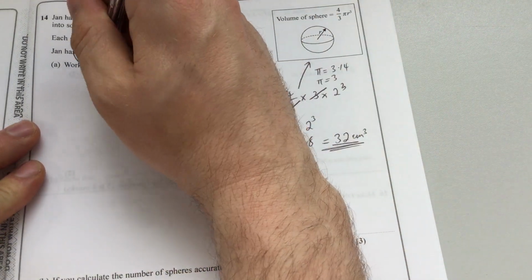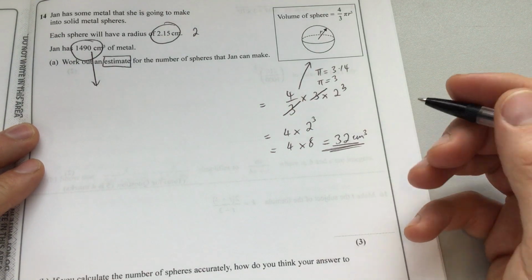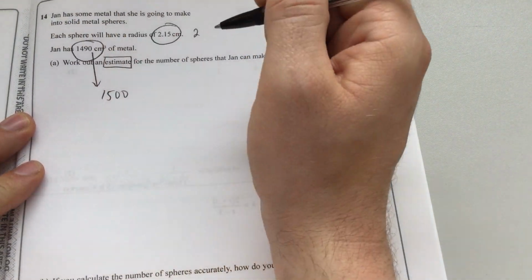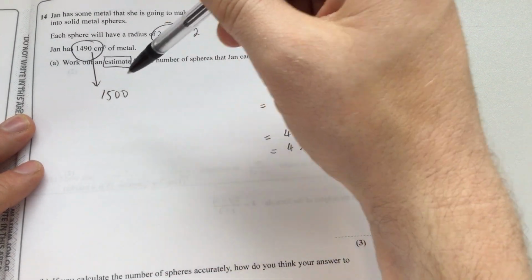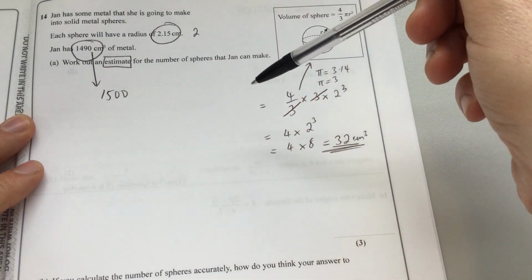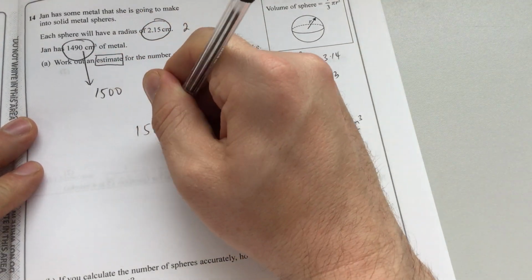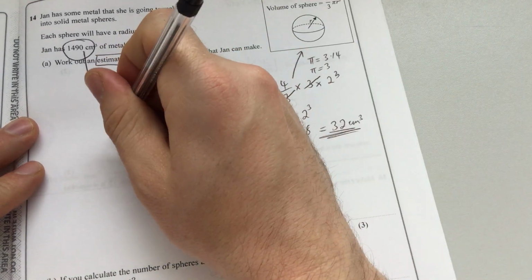We're told that we've got 1,490 centimetres cubed to start off with. So I'm going to change that to 1,500. So that's our total volume. That's the volume of each sphere. And we're going to try and figure out how many we can get. So when you're thinking in terms of how many, you're thinking divide. So we're going to divide 1,500 by 32.